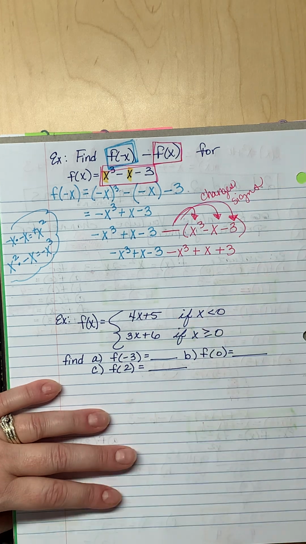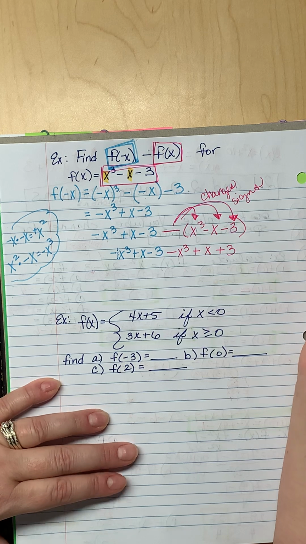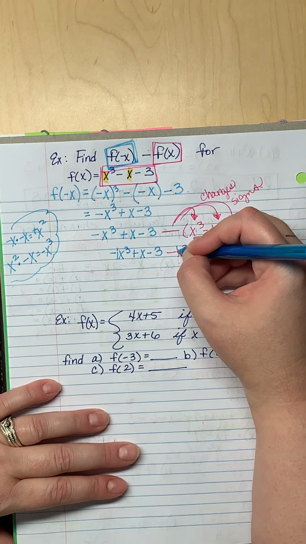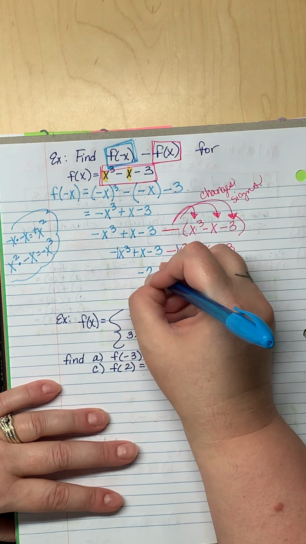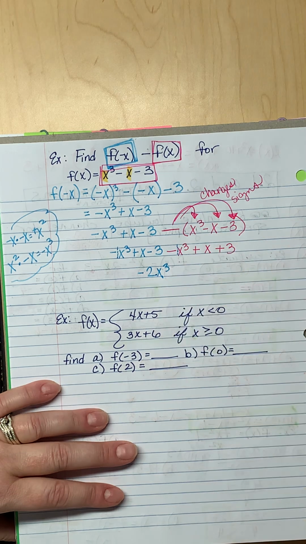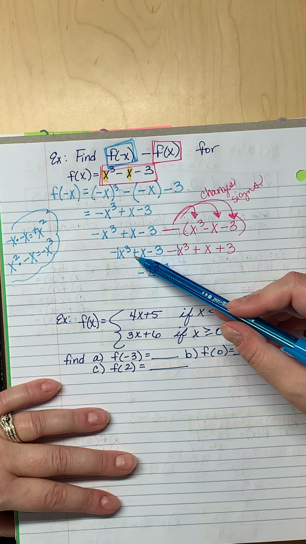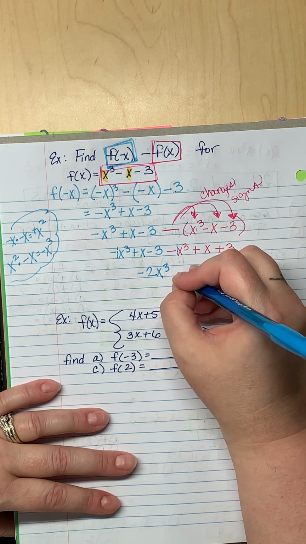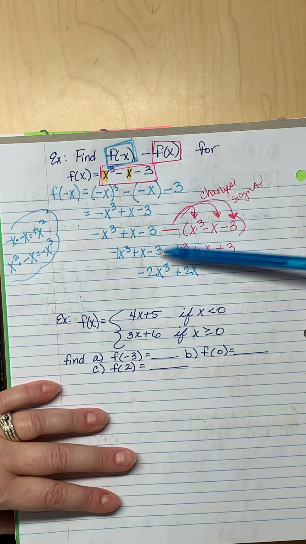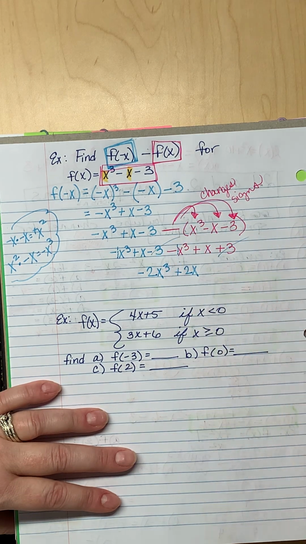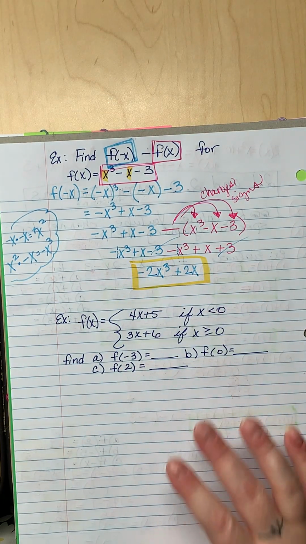Okay, now we're going to combine like terms. I got negative pretend 1 x to the 3 minus another pretend 1 x cubed, and that makes a big fat negative 2x cubed. Whoa. Then let's look at our x's. I got a good old positive x plus another x. That makes plus 2x. Now let's look at our naked numbers. Negative 3 plus 3. Oh, those cancel. So my answer is just -2x^3 + 2x.